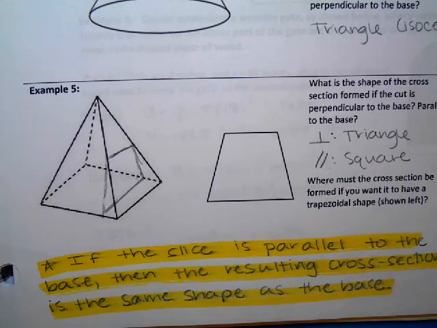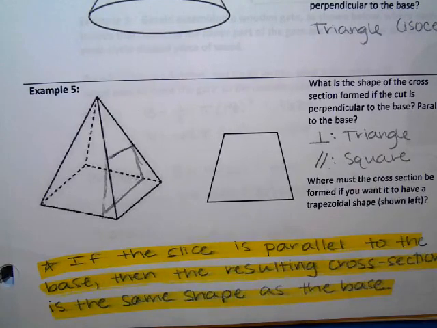All right, this one, it's an octagonal pyramid. They're slicing it horizontally. So it is being sliced parallel to the base. So what's the slice? It's going to be an octagon. Yeah. All right, so go ahead, go through.